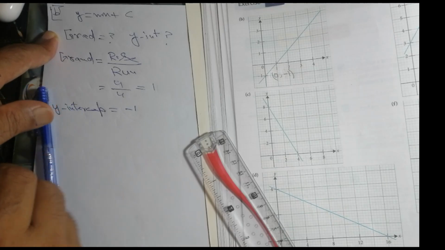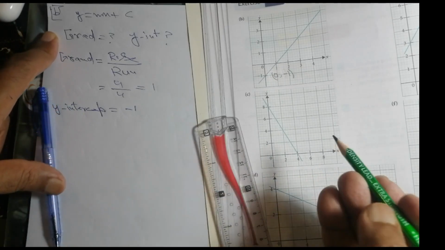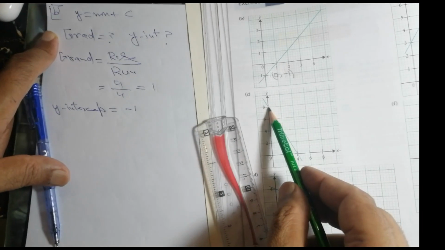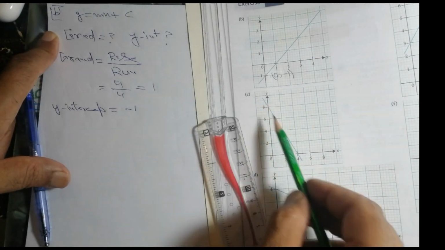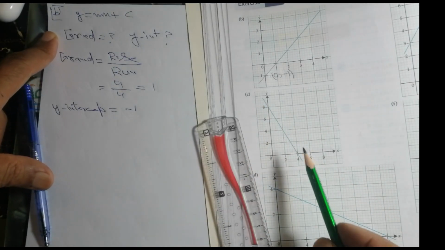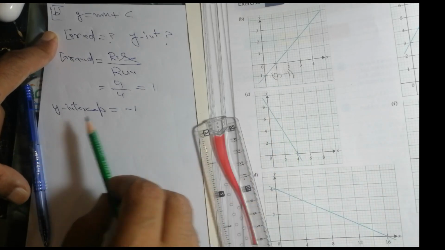Now part C. So C, what is the direction? Left to right, which is downward, so its gradient will be negative.